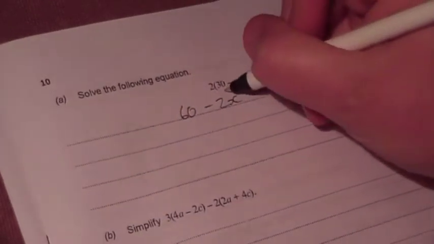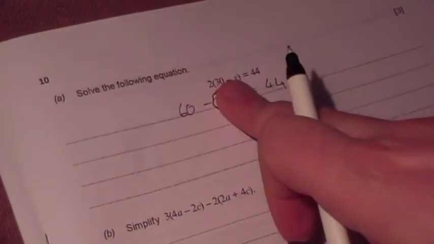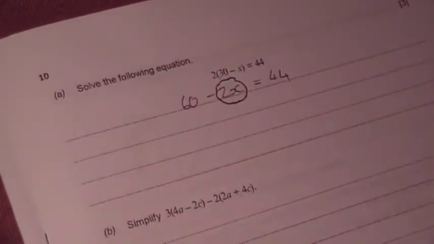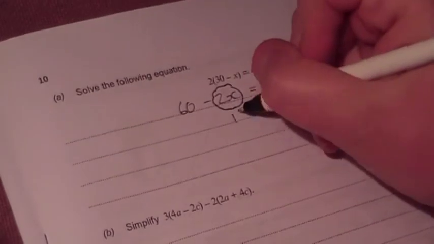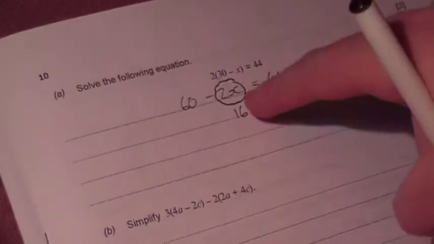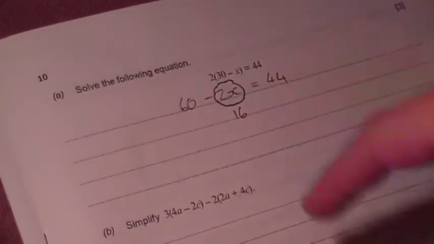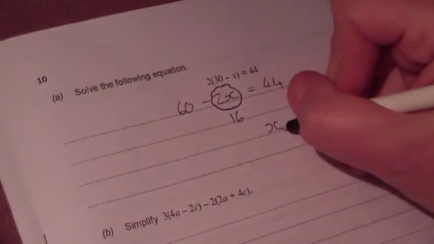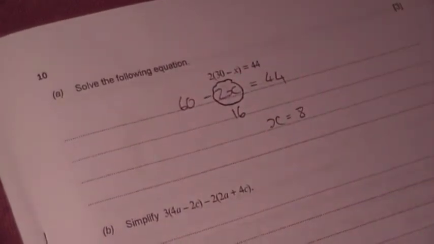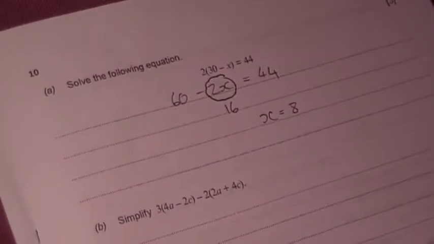What I recommend here is we cloud our algebraic term, and imagine it wasn't there, cover it up. 60 take away what is 44? And I know the answer is 16. 60 take away 16 is 44. Now, because we're in the cloud, double something is 16. That tells me that that something needs to be 8. So 2 8s are 16, and if you take 16 away from 60, you get 44.